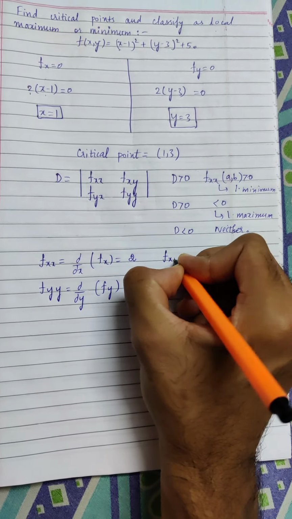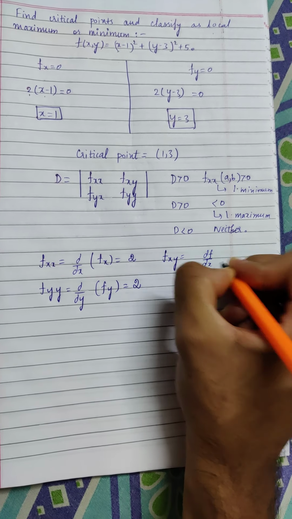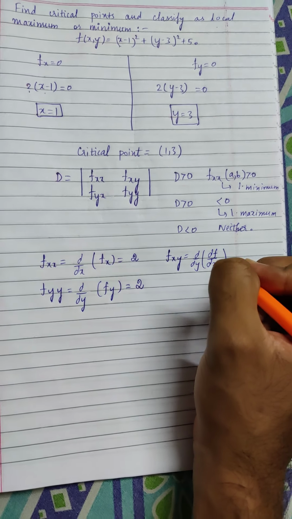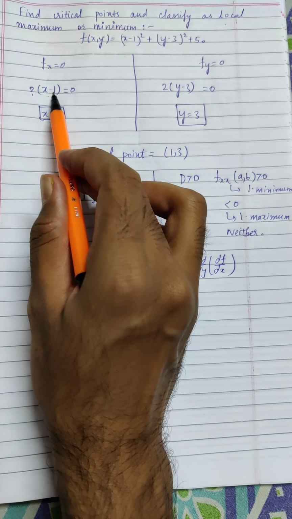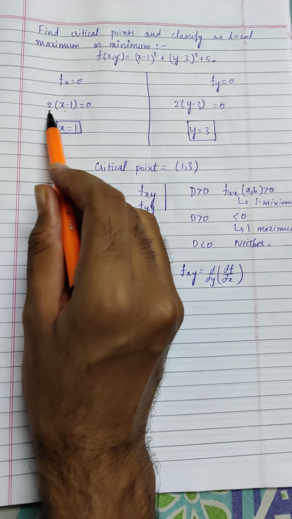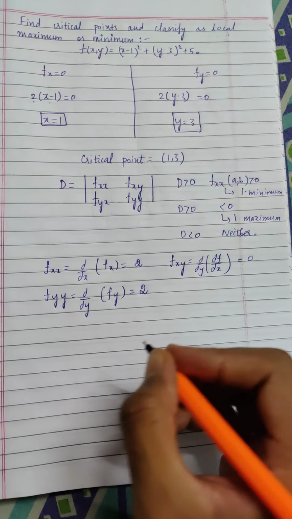Now fxy is dou by dou y of dou f by dou x. Dou f by dou x is given by this. As you can see, there is no y, so this whole thing is a constant. If we differentiate that, we get 0.